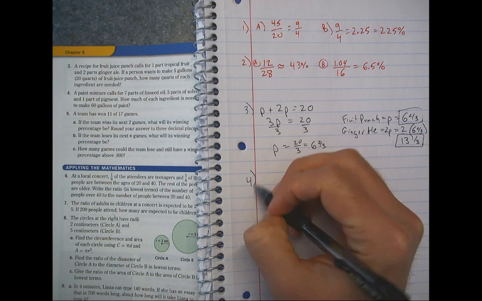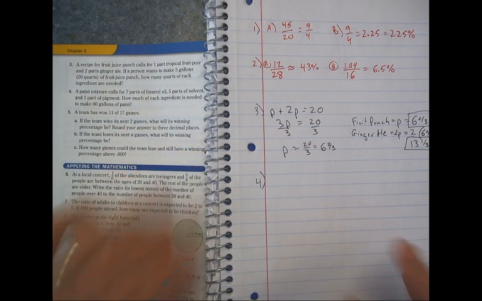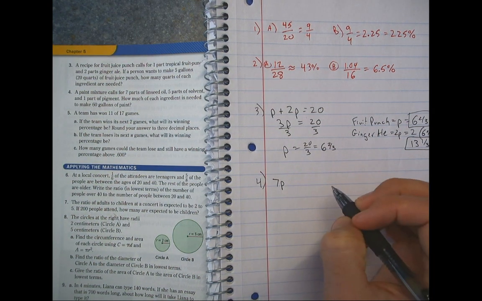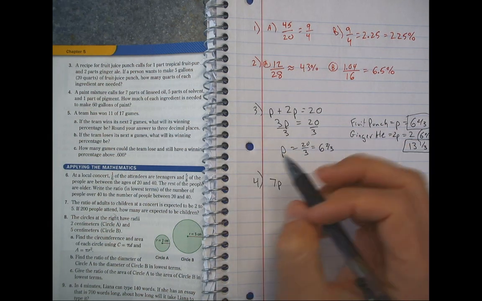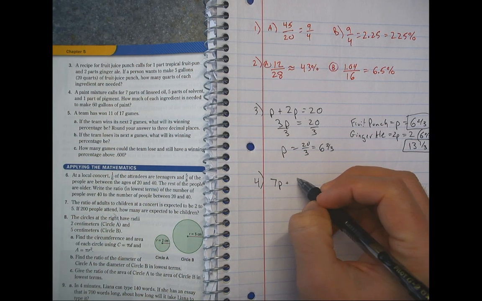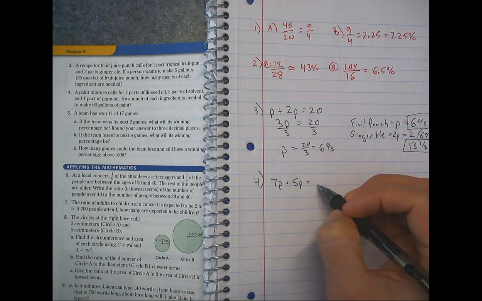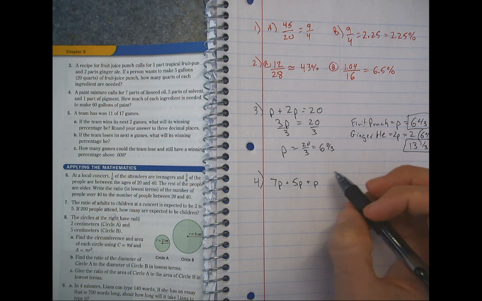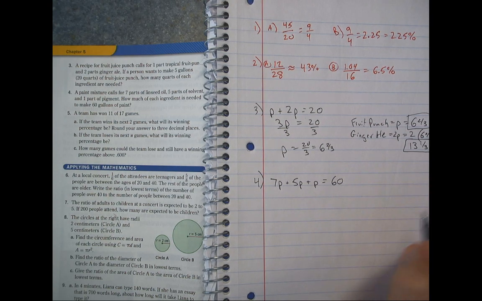Number 4, very similar. Paint mixture calls for 7 parts of this oil. So that's 7P. And if you want to use an X instead of a P, it doesn't matter. 5 parts solvent, so 5P. Plus 1 part pigment, so that's just a 1P or a P. How much of each ingredient is needed to make 60 gallons? So this is all going to equal 60.